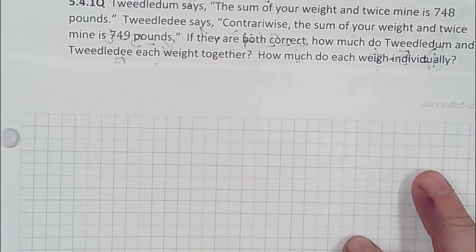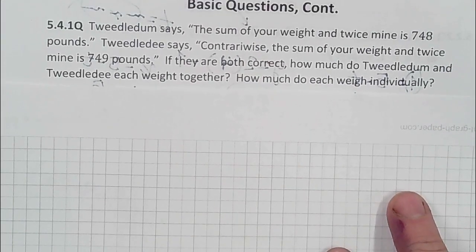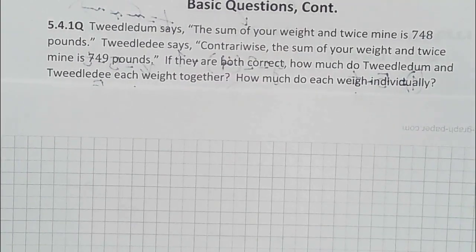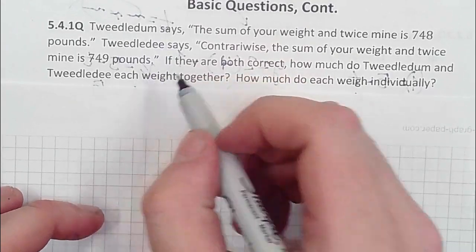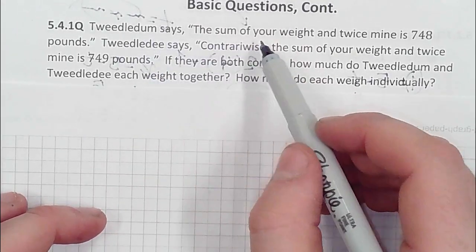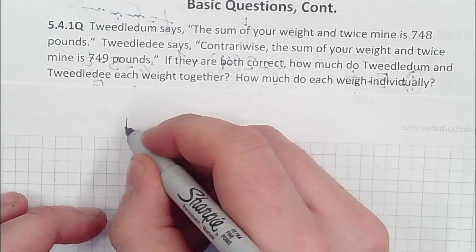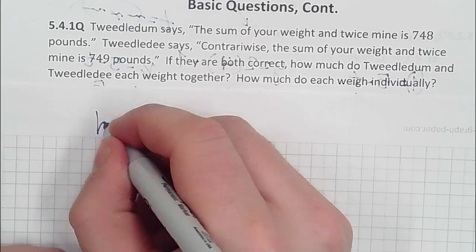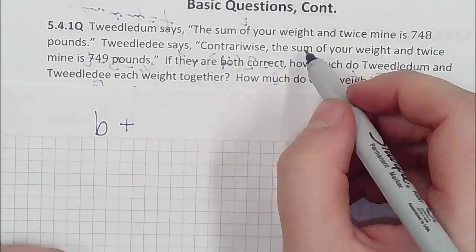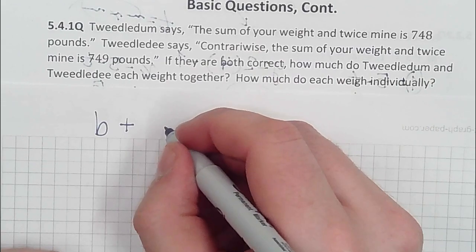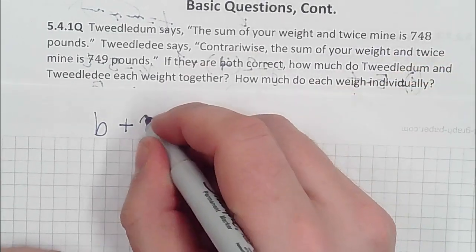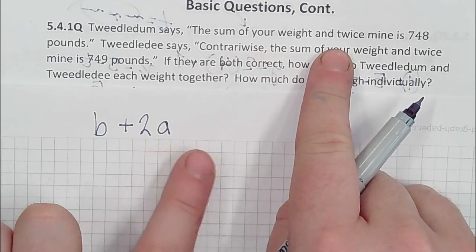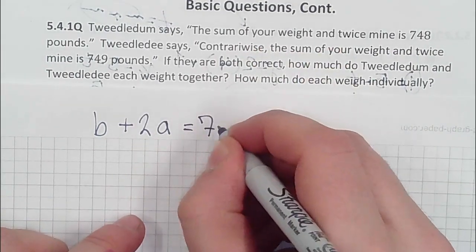These look really awful, but the good news is that the problems don't change. It's just the numbers in the problem. So I'll read this out loud because I know it's hard to read with all the bleeding through. Tweedledum says, the sum of your weight. Well, the sum means we're adding. So the sum of your weight, he's talking about somebody else's weight, we'll call it B, and twice mine, so he's talking about himself, let's call himself A. Twice mine means double his weight. So the sum of your weight and twice mine is 748.